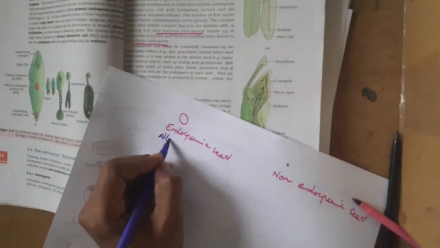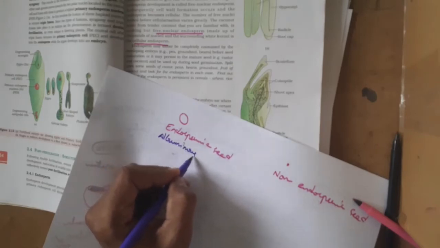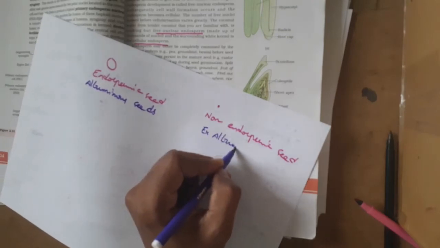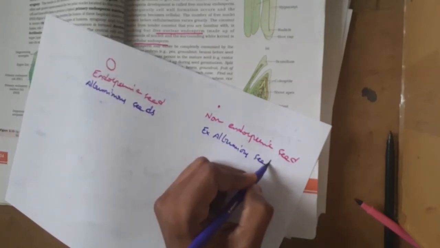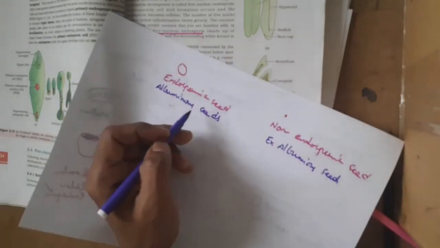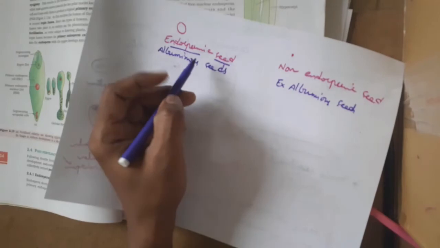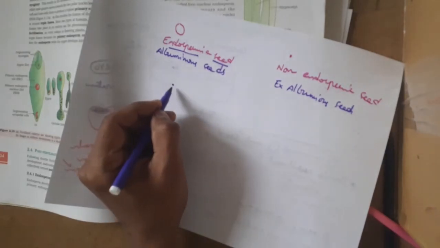And there are other names for them. Endospermic seeds are called albuminous seeds, and non-endospermic seeds are called exalbuminous seeds. The name itself tells the reason.